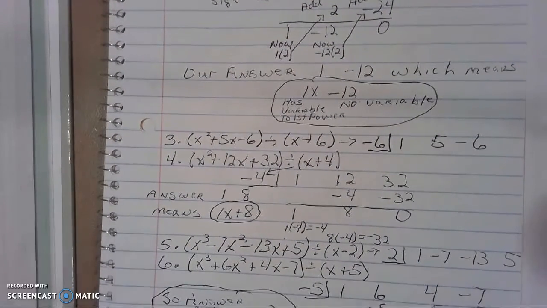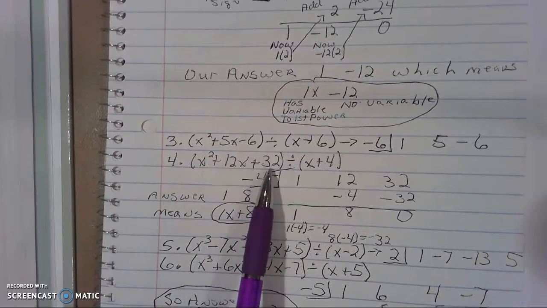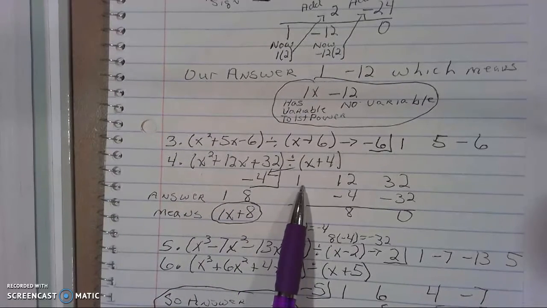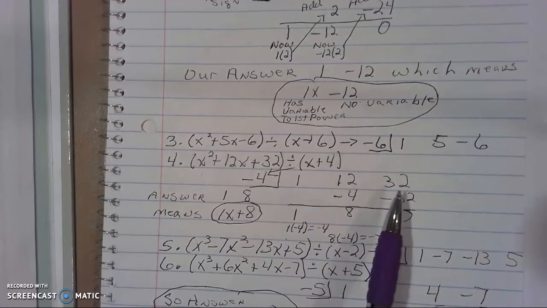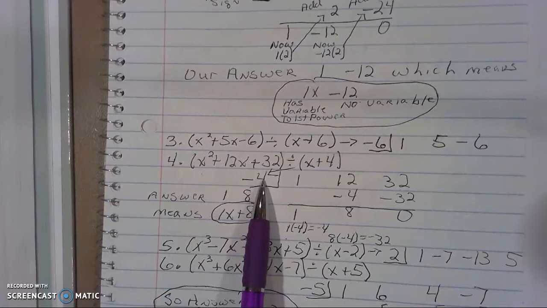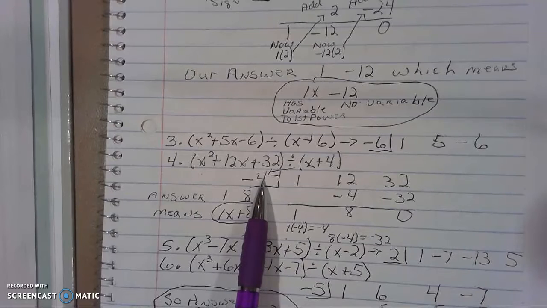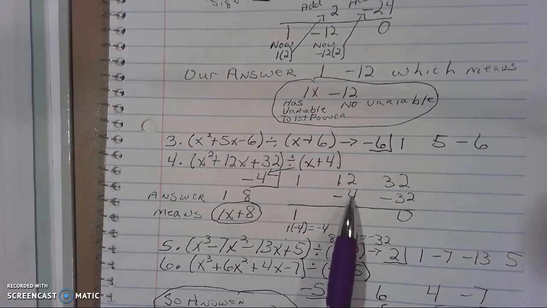Number 4, same thing. X squared plus 12x plus 32. 1, 12, and 32. Make sure you see where they come from. From the x plus 4, we take the opposite sign, negative 4. The 1 comes straight down. 1 times the negative 4 is negative 4.